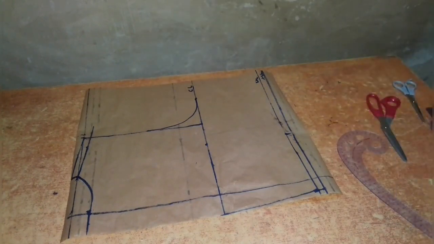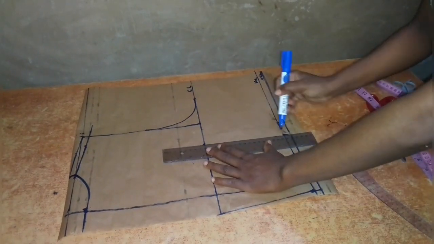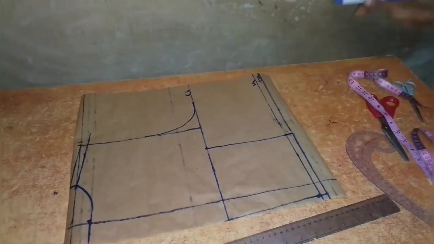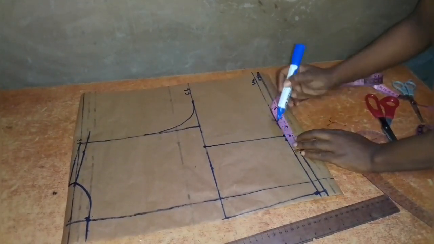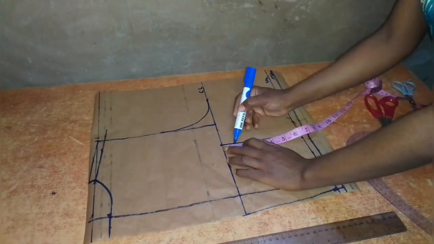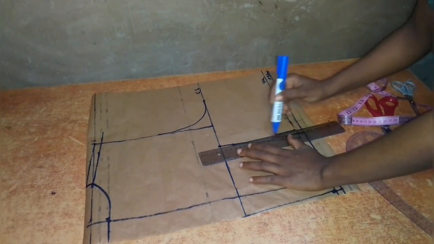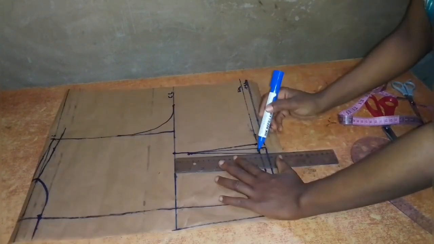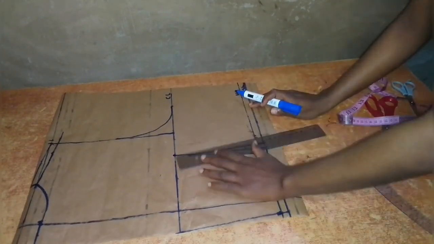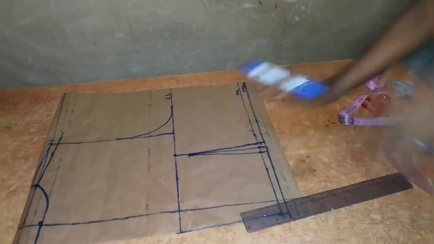I'm taking my measurement starting from the zipper allowance line. So I'll join these points together to enable me take my dart. On the waistline, I will take half inches on both sides of this line, and I'll also come down by 1 inch from the chest line, and I'll connect my darts. This is the dart, the waist dart for the back part.